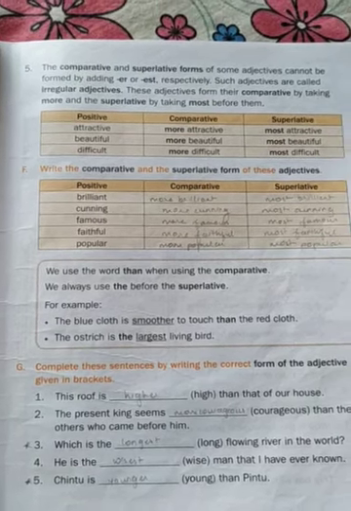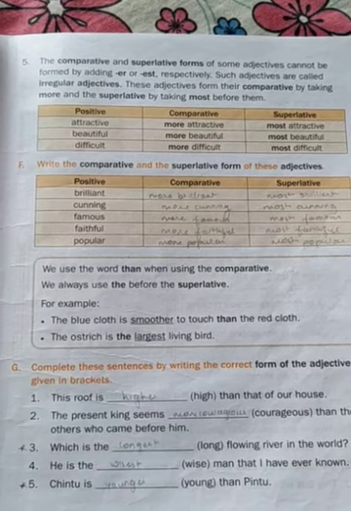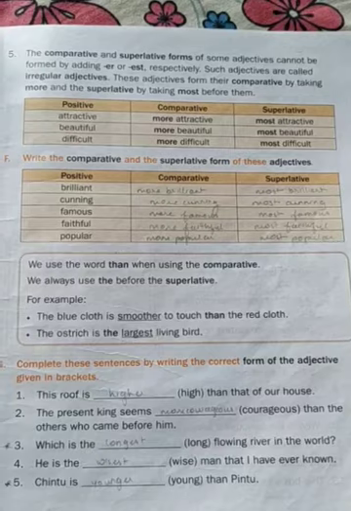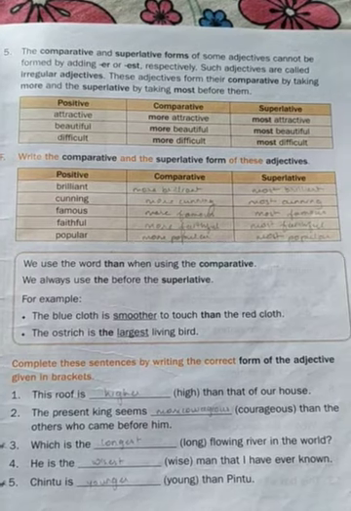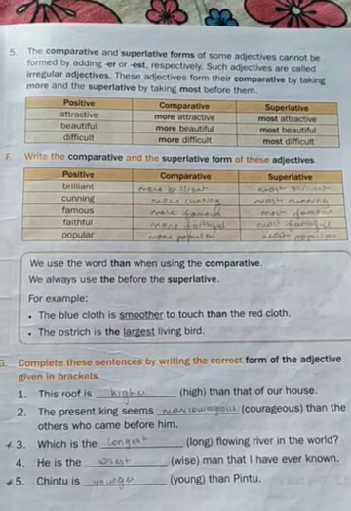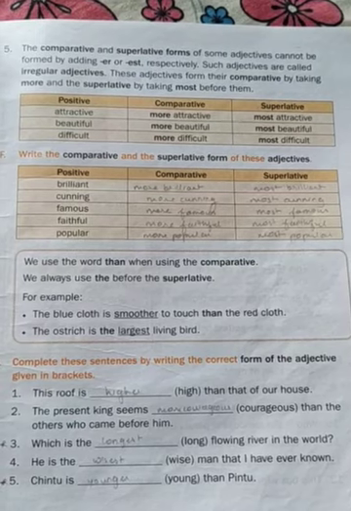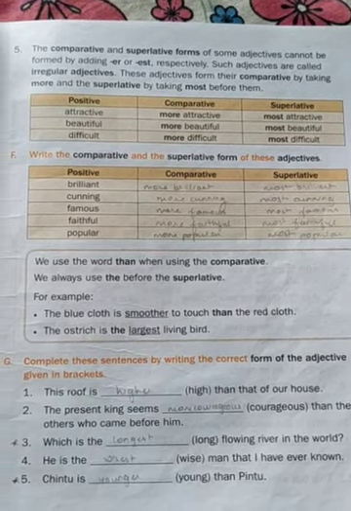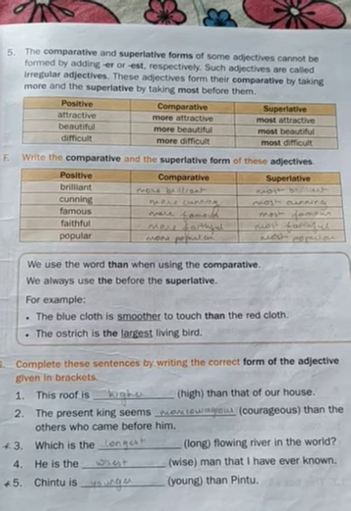Now here, complete the chart. Brilliant, more brilliant, most brilliant. Cunning, more cunning, most cunning. Famous, more famous, most famous. Faithful, more faithful, most faithful. Popular, more popular, most popular.